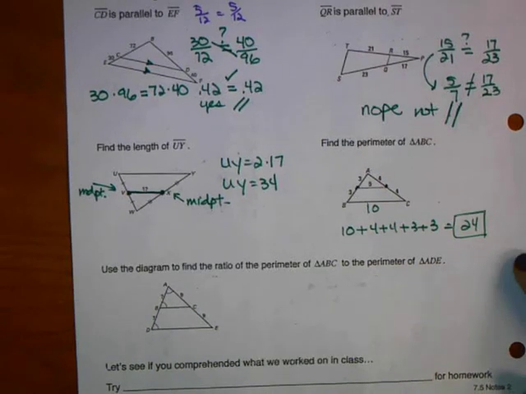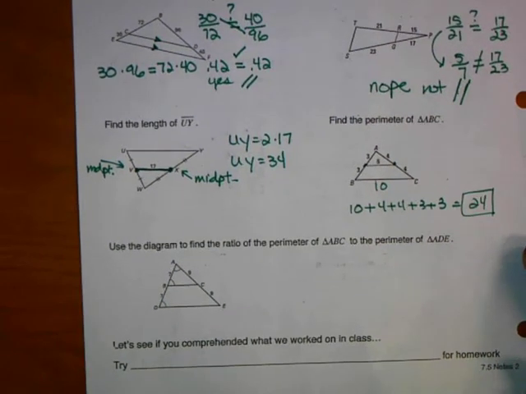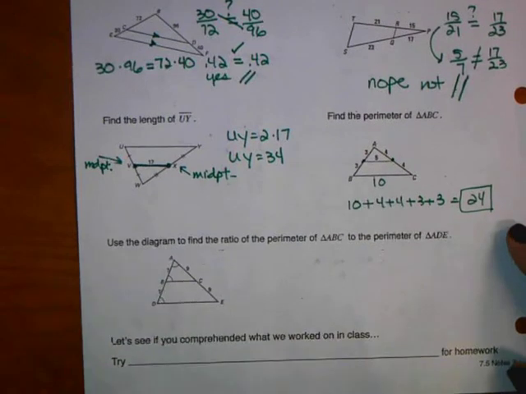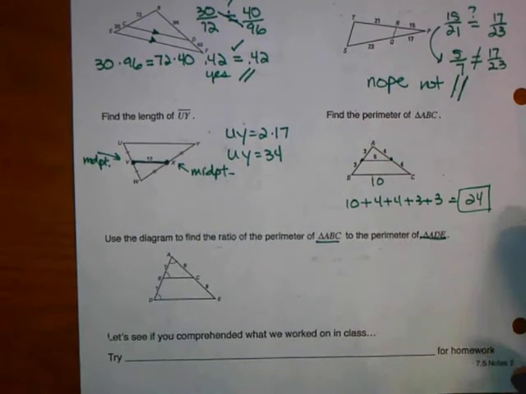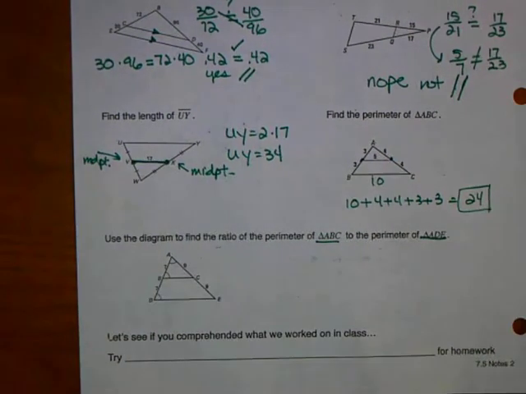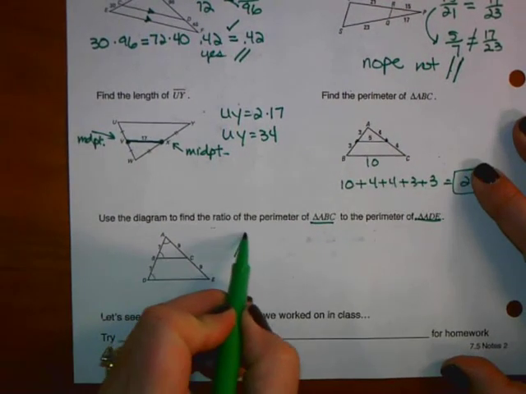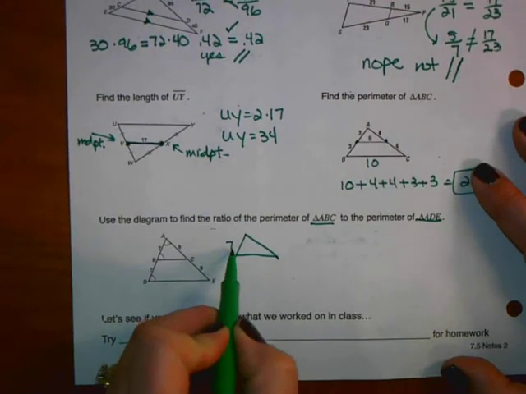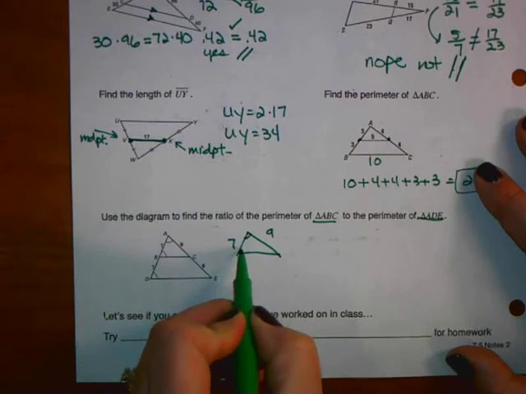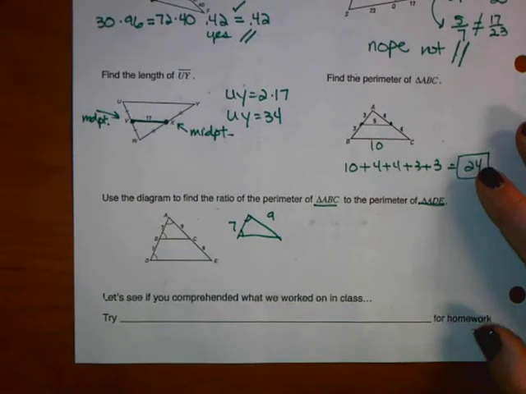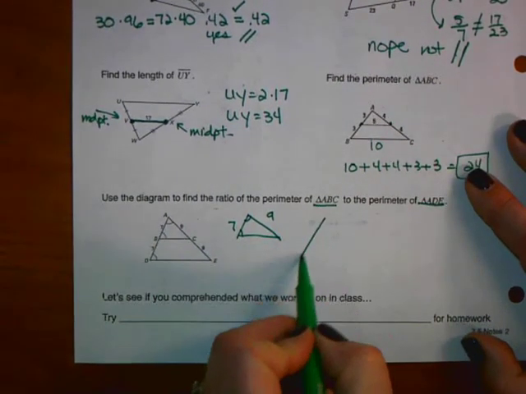And then use the diagram to find the ratio of the perimeter of triangle ABC to the perimeter of triangle ADE. Now, we learned earlier that with similar triangles, the ratio of the perimeter is the same as the ratio of the corresponding sides. I don't know if you remember that, but we did. If you have similar triangles, okay? So what we need to do is draw this small one. We're going to decide if they're similar. And I'm going to draw the big one.